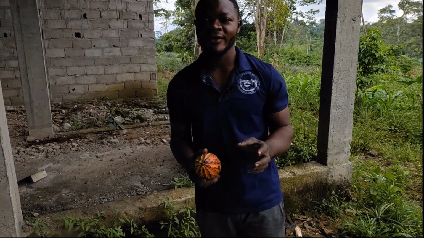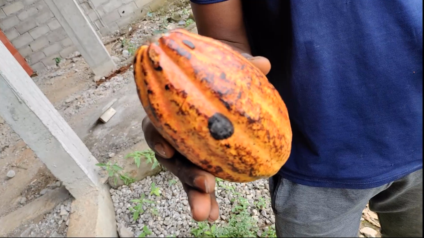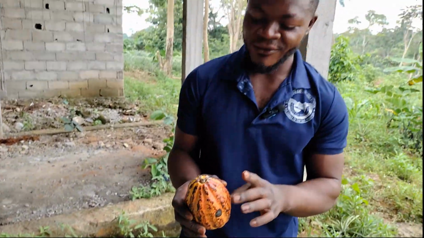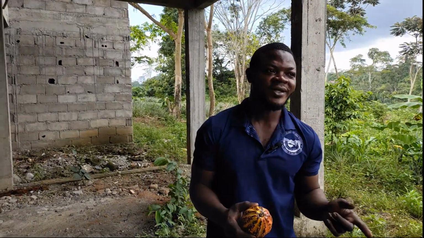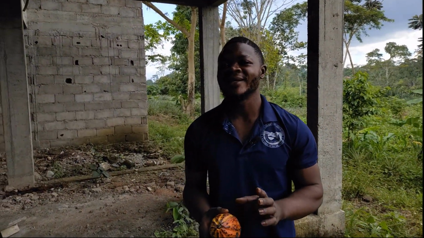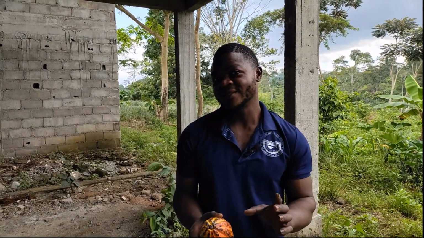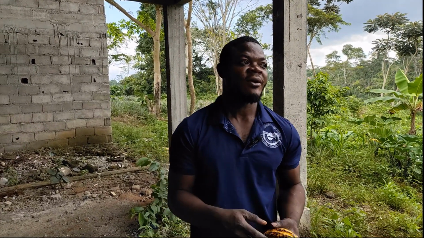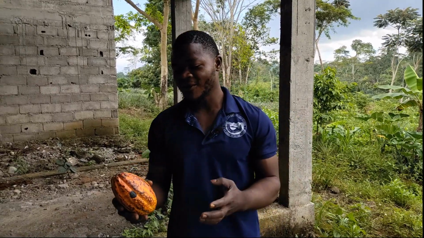Cocoa is a very powerful cash crop. If you invest in it, your children will benefit from this. So this is a great long-term investment. It's not for just any type of person. This one is mostly for investors who have money and want to invest in something. I advise you to invest in this cocoa.